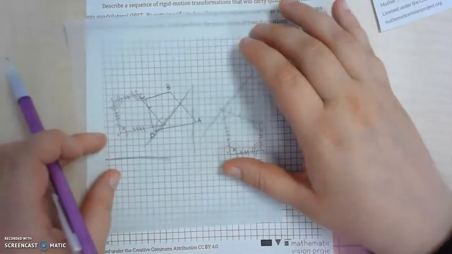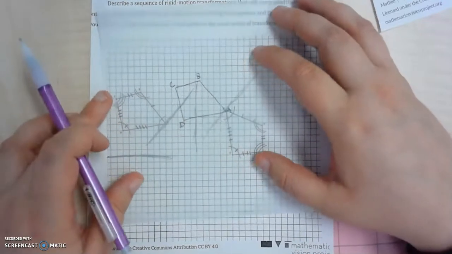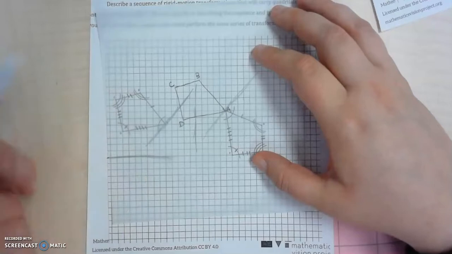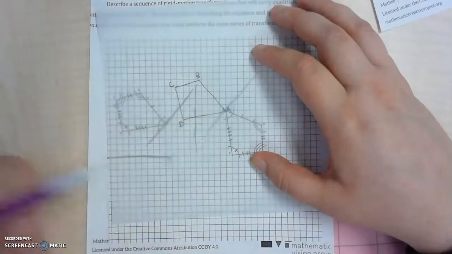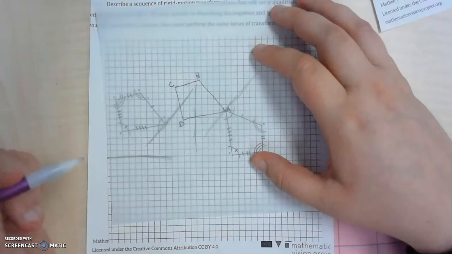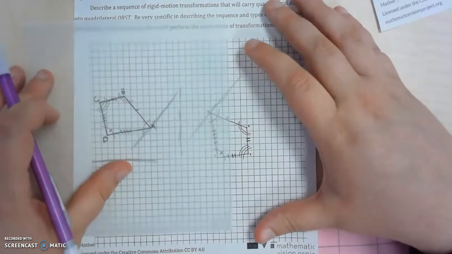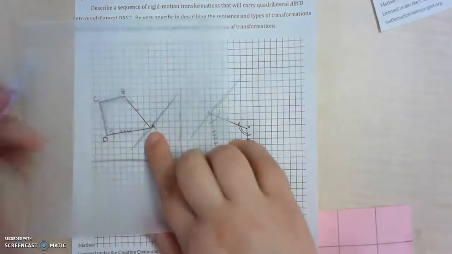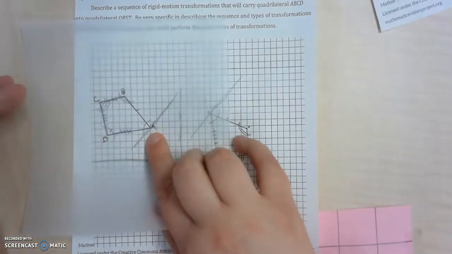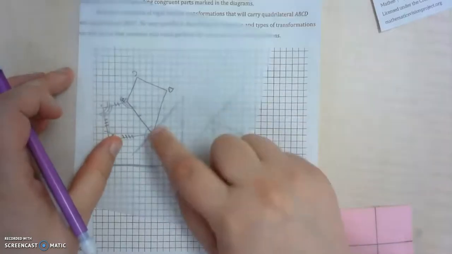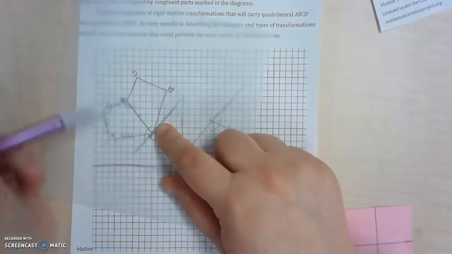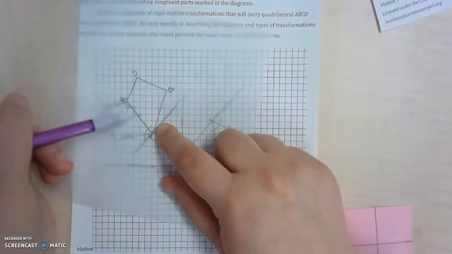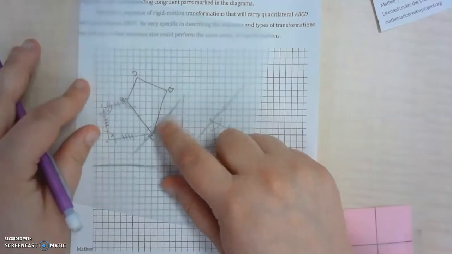So I had a lot of students start with translating. So they would translate to the right 10 and up 2 to get A to land on Q. And then maybe some rotation would happen here, maybe some reflection, maybe reflecting over that line there, some different things. I had a couple students maybe start out with saying, okay, well, let's just reflect it over AB. Instead of trying to find a line, let's just use one that's already here. So then we know A and B will stay in the same place, and these ones will flip. So I thought that was really helpful to try and just use lines that already existed. I thought that was awesome.